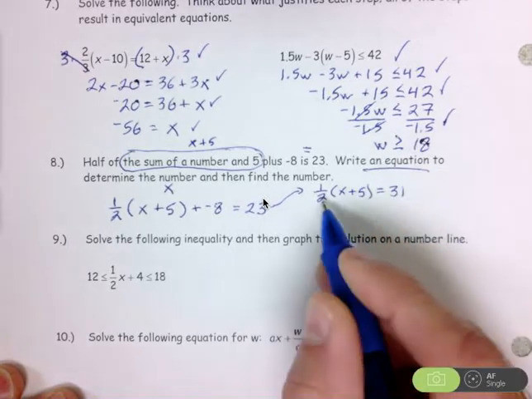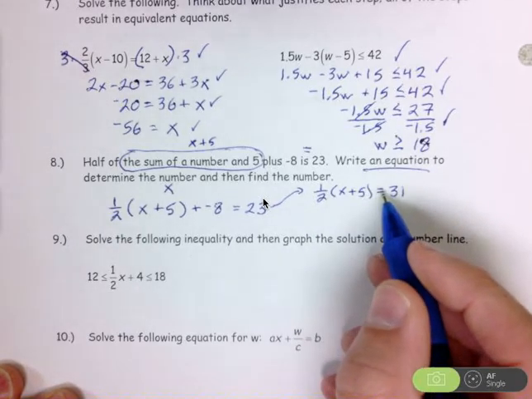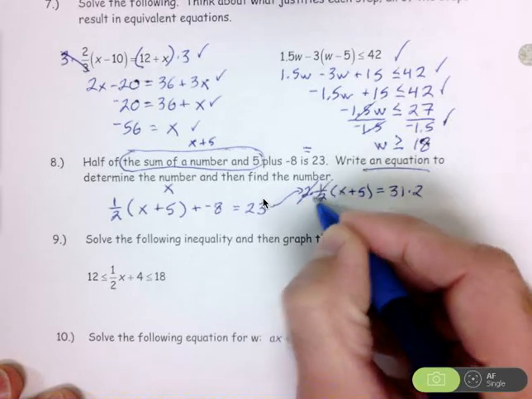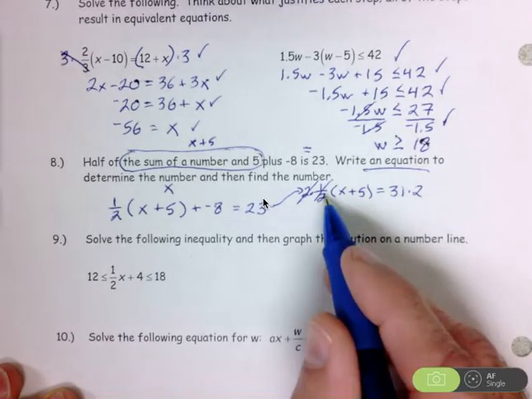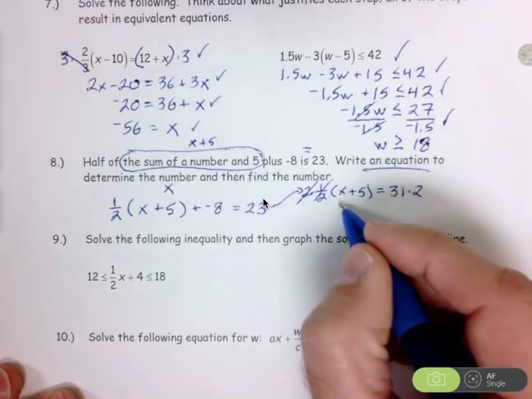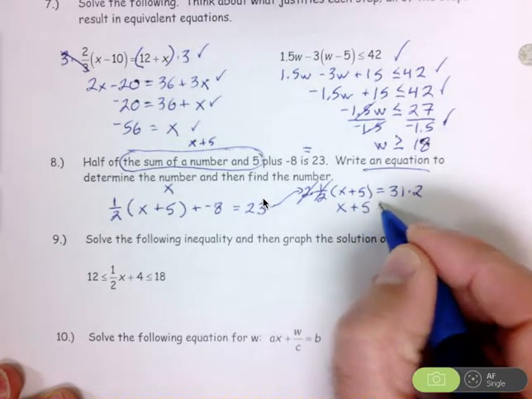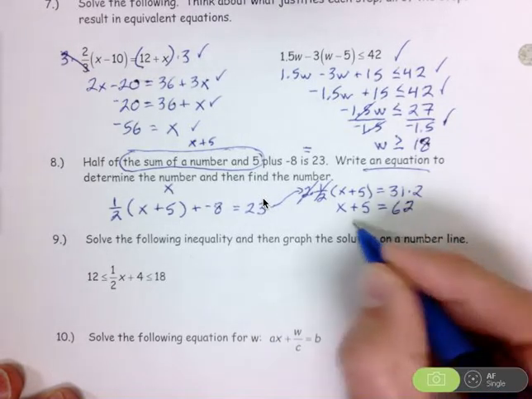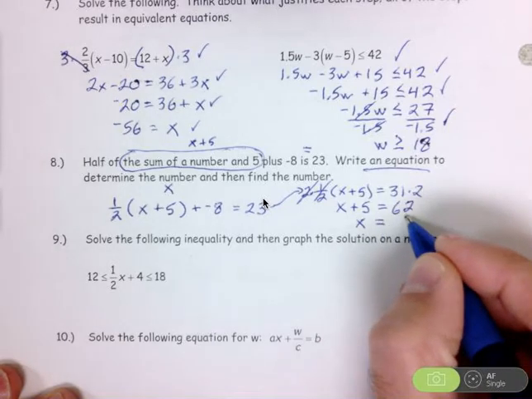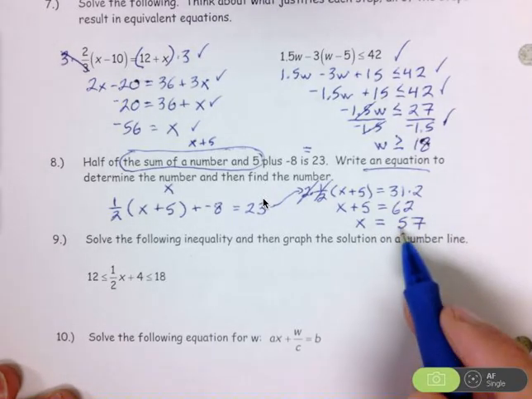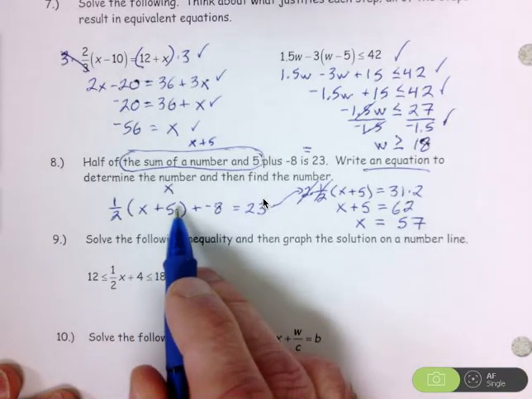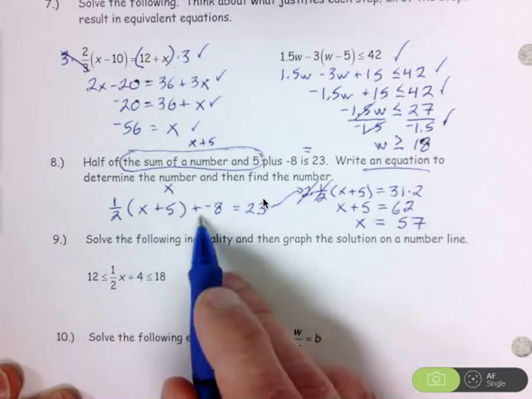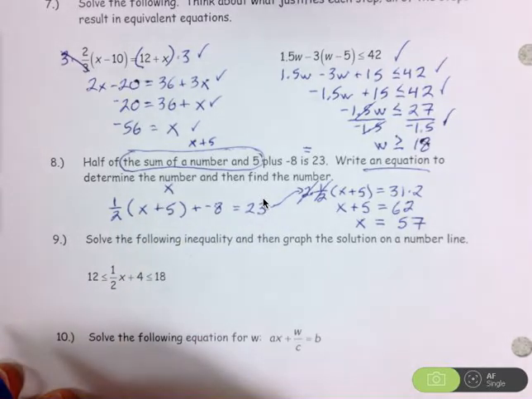And then I would multiply both sides of this equation by 2 so that I don't have to work with the fraction anymore. So if I multiply both sides of this equation by 2, the 2 times the 1/2 makes 1, and distributing 1 through the parentheses doesn't change anything in the parentheses, so it's still x plus 5. And on this side, the 31 times the 2 makes 62. And then if I subtract 5 from both sides of the equation, that gives me 57. And we can actually check ourselves. So if you take 57 plus 5, that gives you 62. Half of 62 is 31. And 31, if you add negative 8, really does give you 23.